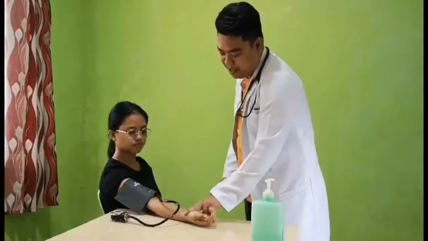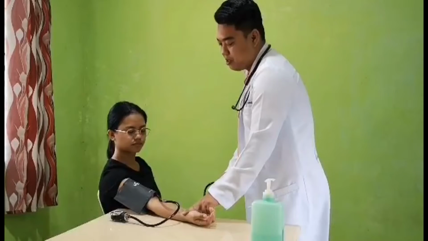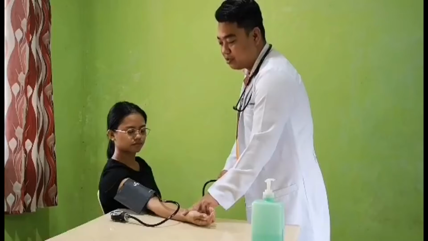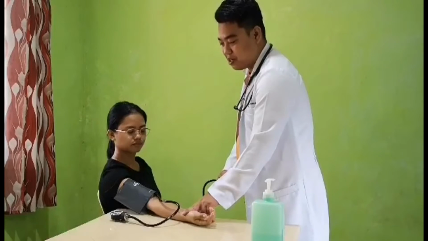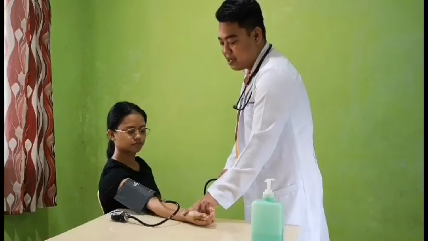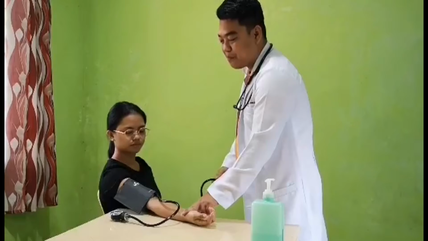After palpating the radial pulse, inflate the BP cuff with an increment of 10 to 15 millimeters of mercury, and take note of when the pulsations disappear. When the pulsations disappear, that is the time that you can document that as the approximate systolic BP of your patient.